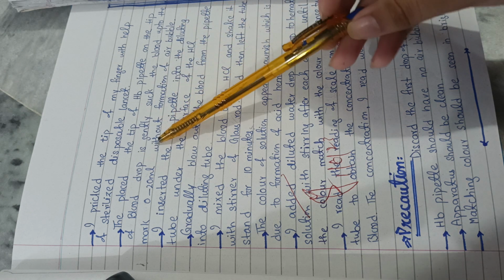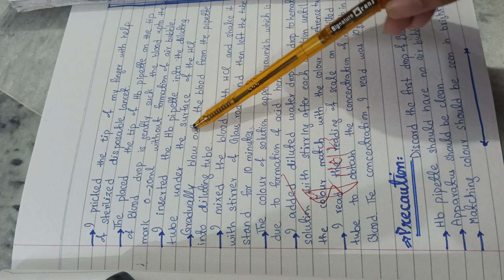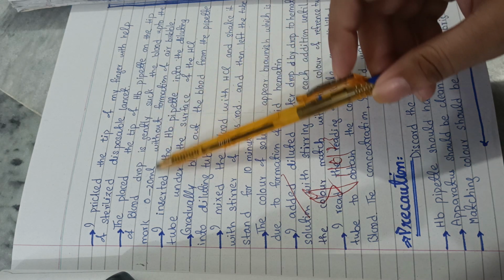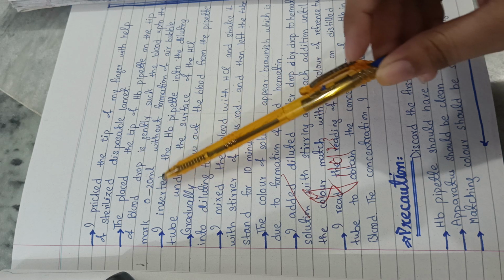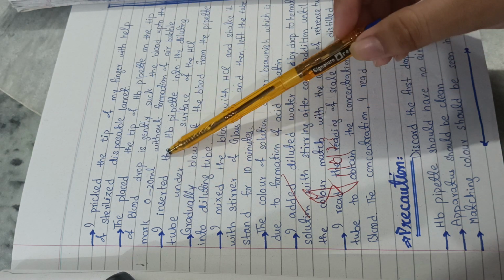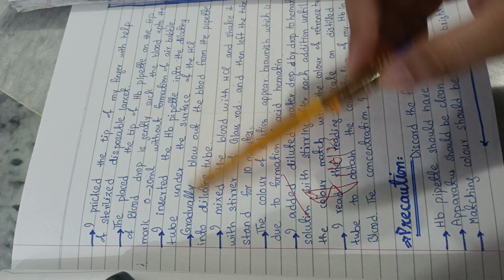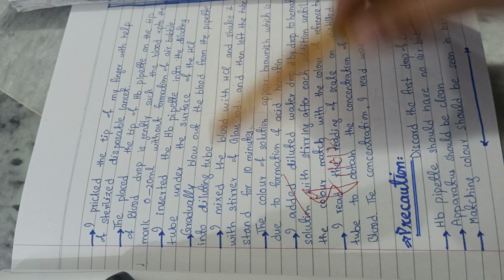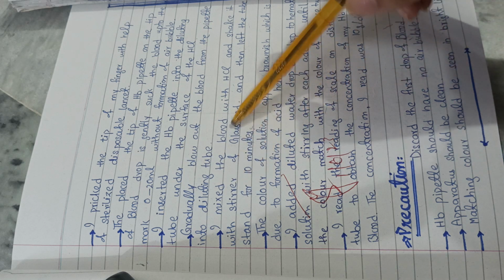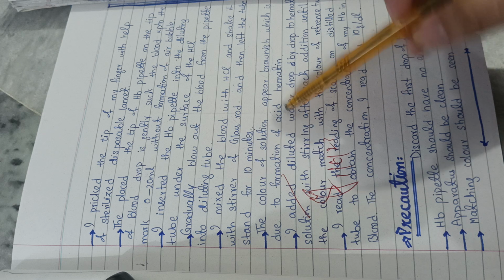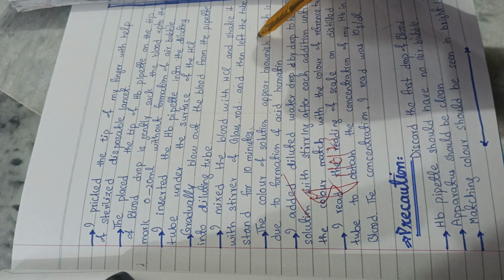hemoglobin pipette on the drop of your blood, and this pipette is going to suck your blood. You have to suck the blood up to the 20 mark without the formation of air bubbles, and after that you insert it into the diluting tube and blow out the blood from it. Mix the blood with HCl, and then you have to shake it for 10 minutes. After that the color of the solution will appear brownish.